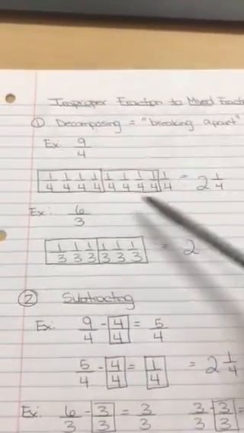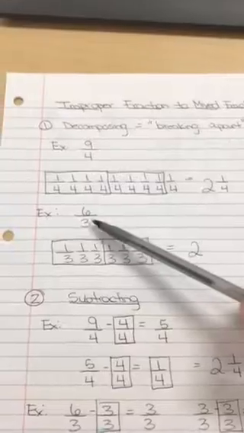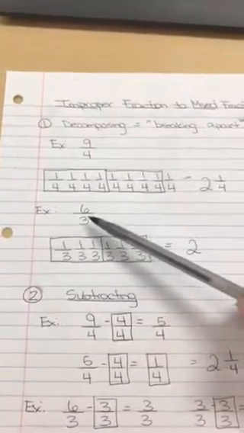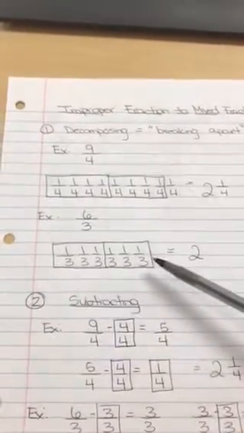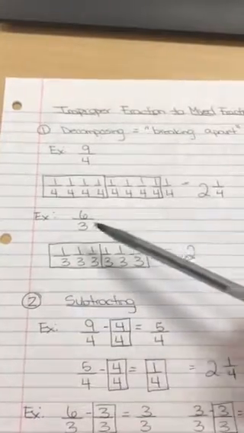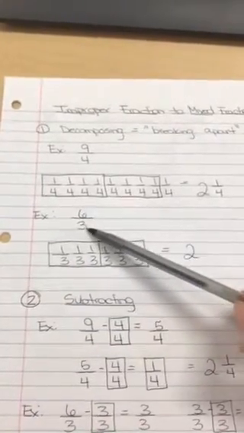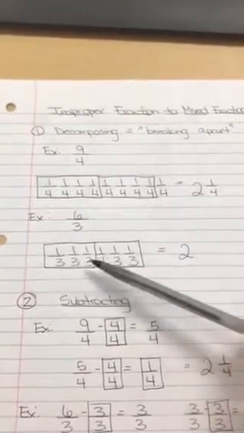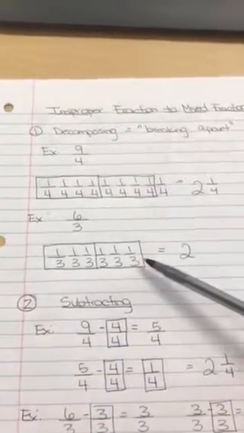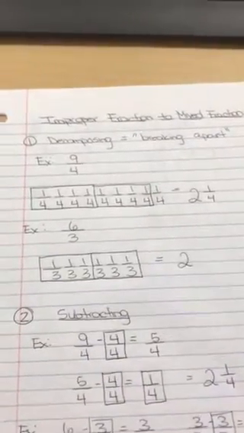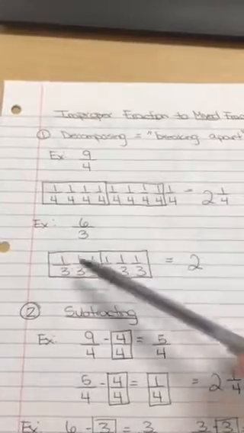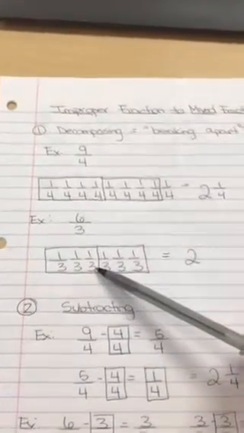If I do the same thing with an example of 6/3, that 3 tells me what my denominator is, what I'm breaking it into. So I'm breaking it up into 6/3. So here are my 6/3. And again, when I'm trying to create whole numbers, I have to think, how many thirds is it going to take to hit a whole?